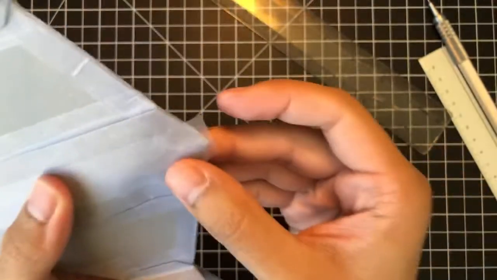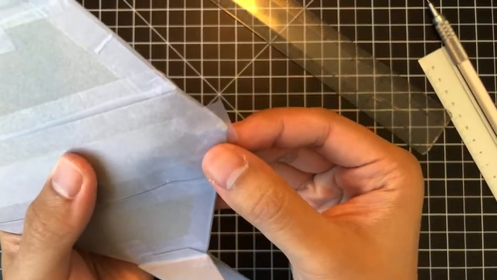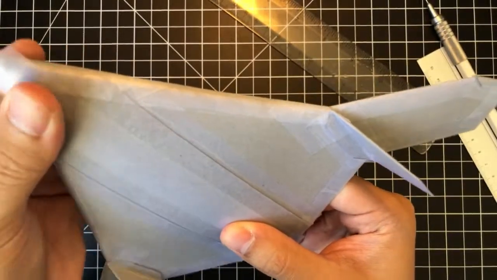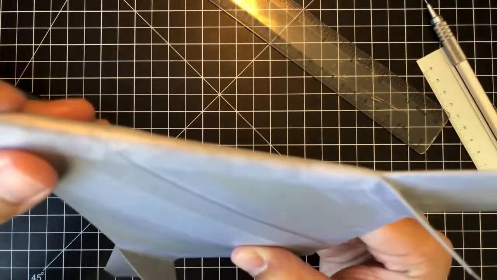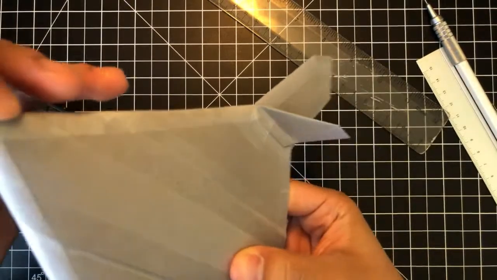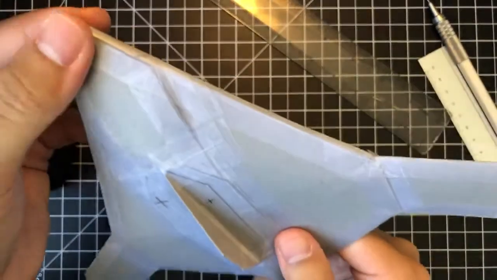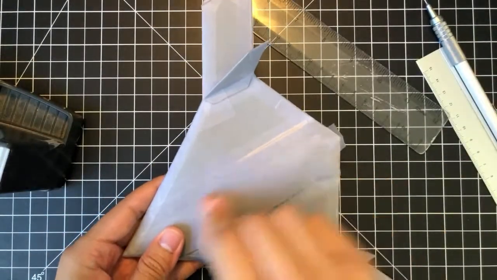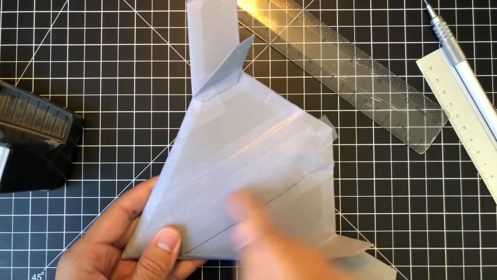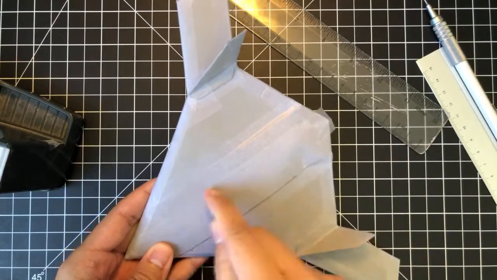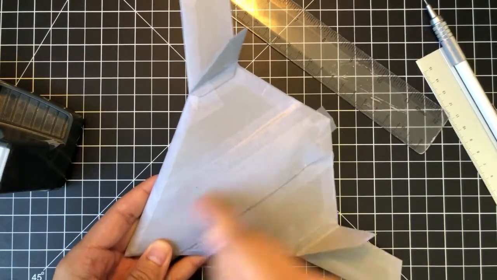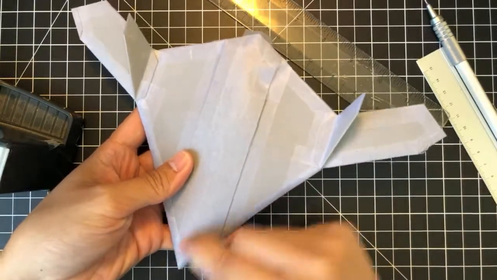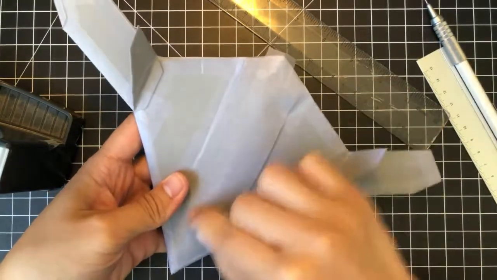Of course, this isn't meant to make it waterproof, right? That's not the goal here. The goal is to make it more resistant to the elements. So, just apply pressure so that the adhesive bonds with the paper.